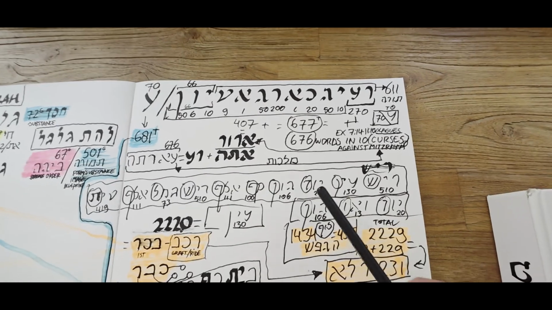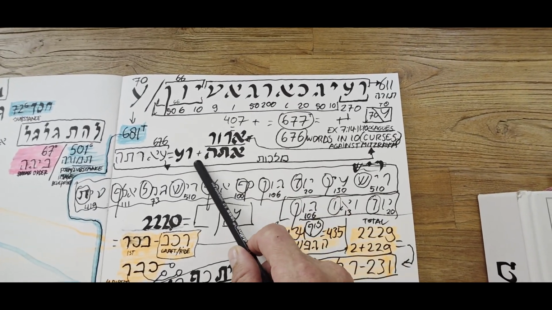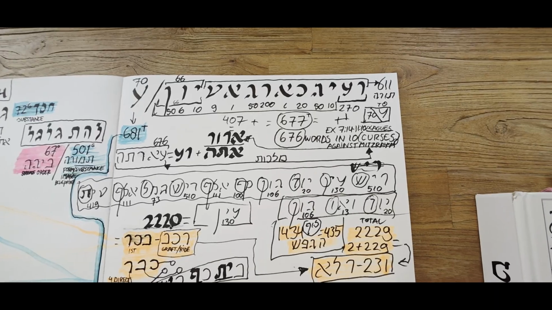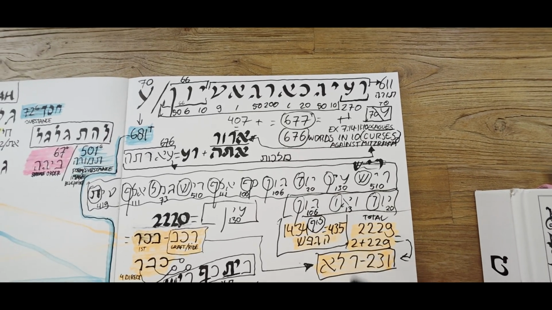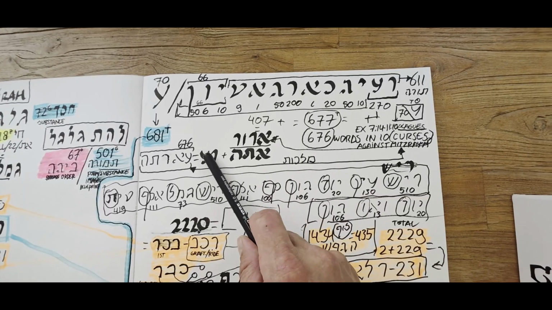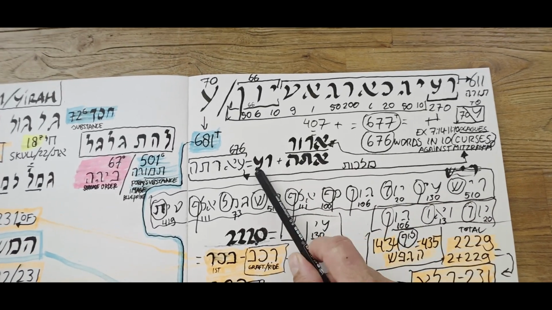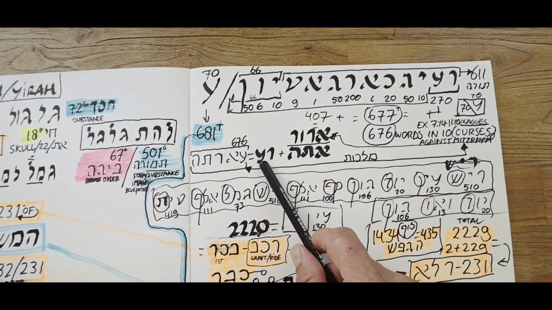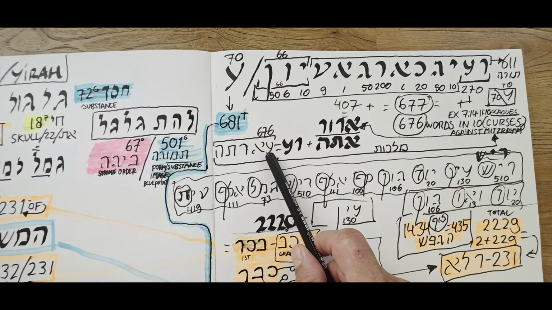So what else do we see? Therefore, 407 is also the value of Ata, you, right? And then plus the Ra is you are evil. And you are evil can be repermutated to earth.